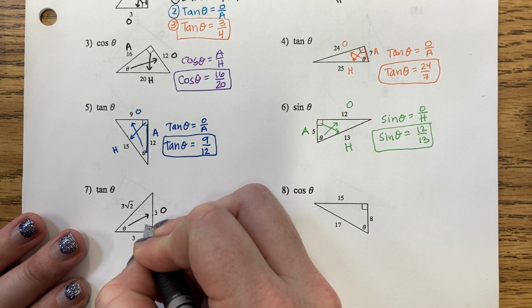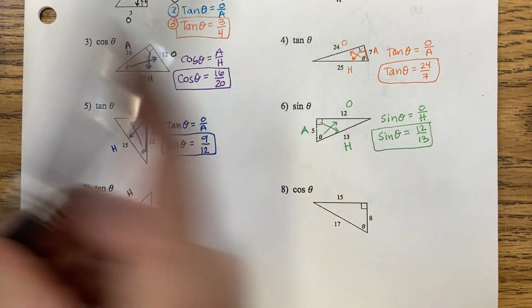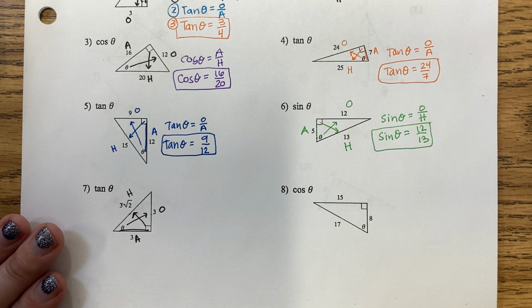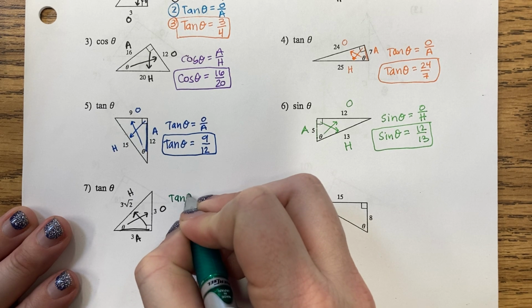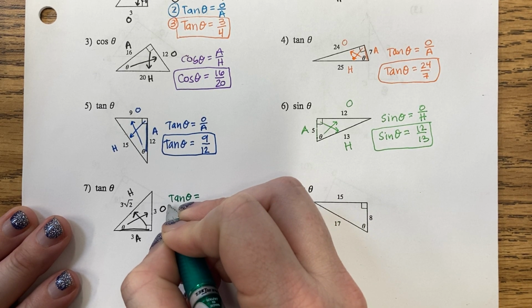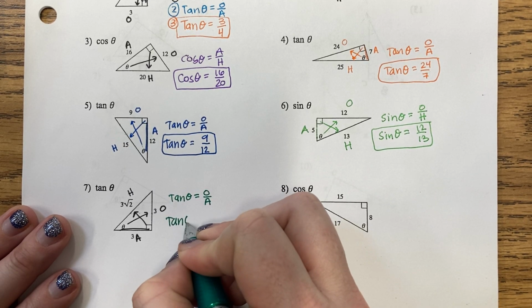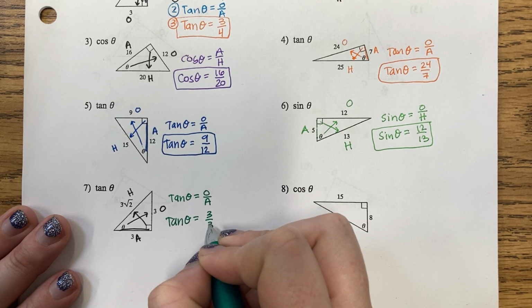Opposite, hypotenuse, adjacent. I'm looking for a tangent of theta. Starts with a T, so I'm going to use TOA, O over A. Tangent of theta equals 3 over 3.